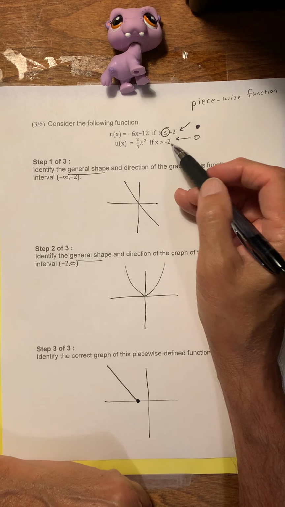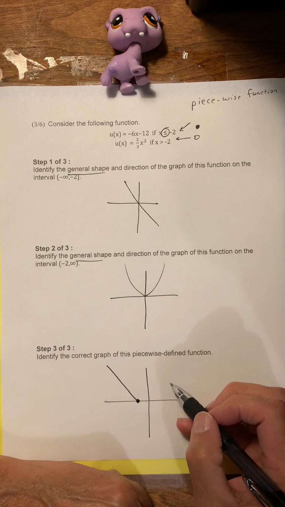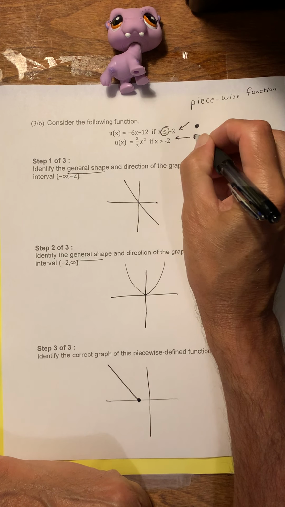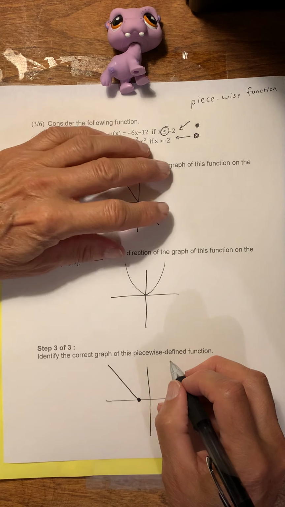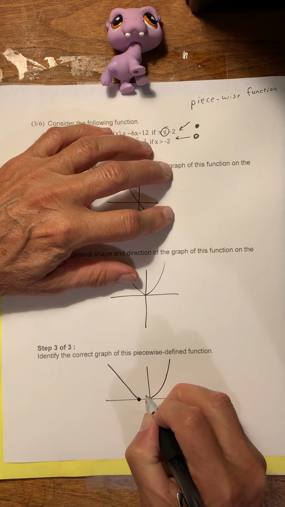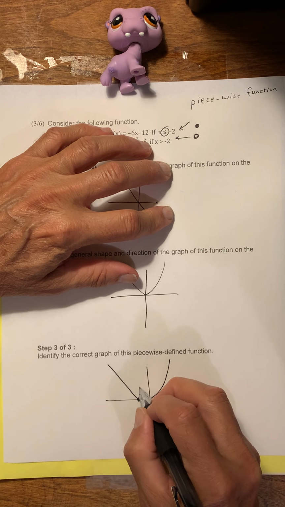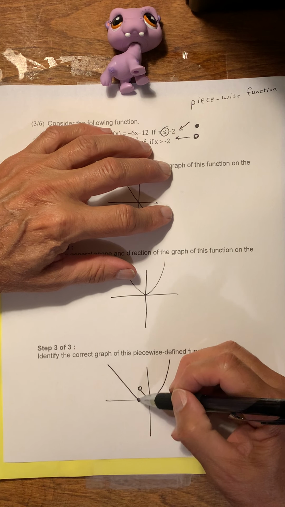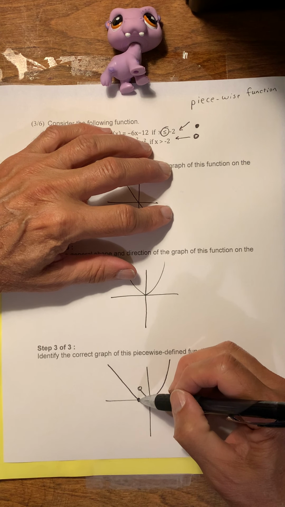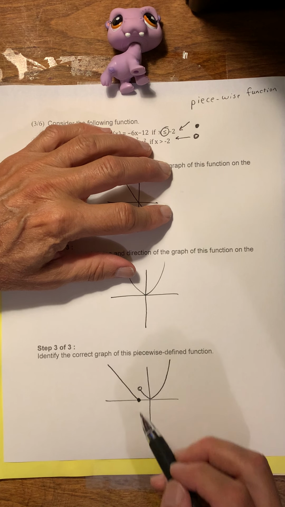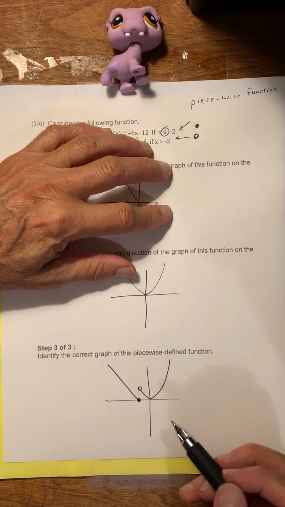And then from this point on, it's going to be a parabola. But remember, I got to start at -2 with an open circle. So it's going to be a parabola all the way from -2, but at -2 it's going to have an open circle. So if I check -2, I notice that -2 is part of this graph, not part of that graph. That's the look of a piecewise function.